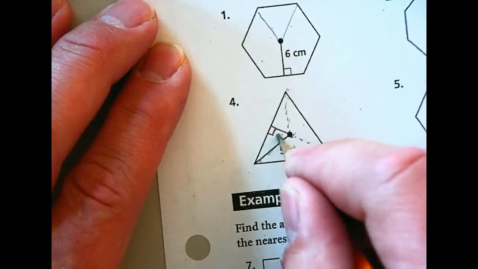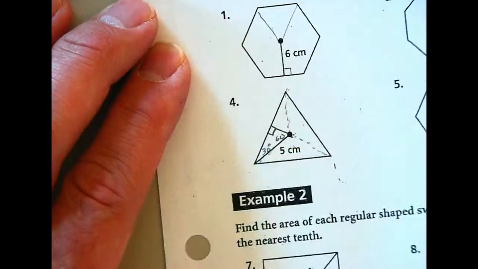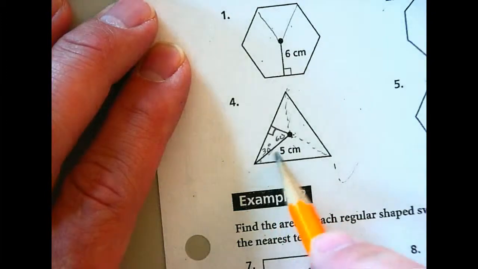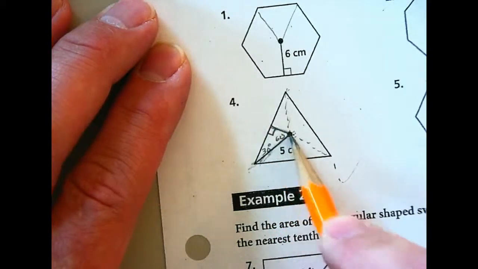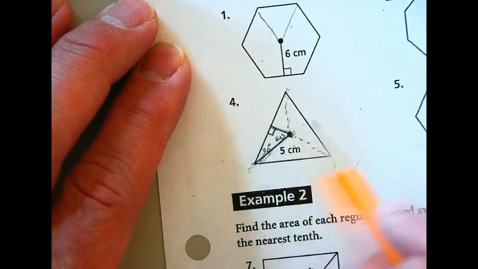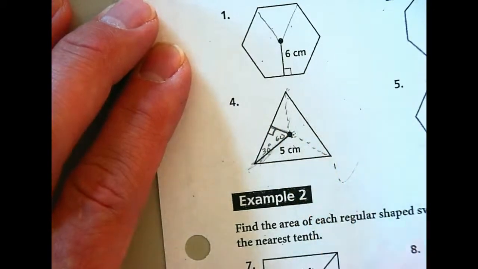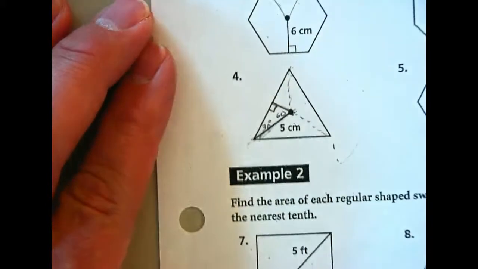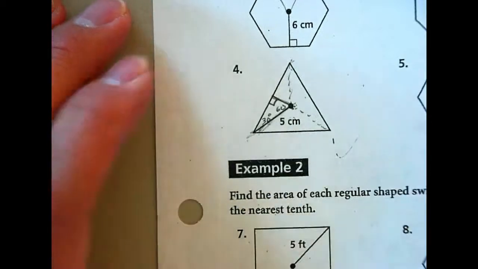That makes this 60, and that makes this 30. And you can use special right triangles. That's 5, which is a length of 2x, and that makes this x, which is 2.5. You could also use tangent there, or sine. You could use any of them, depending upon which angle you use. Okay. Are there other things that I can clarify up here?